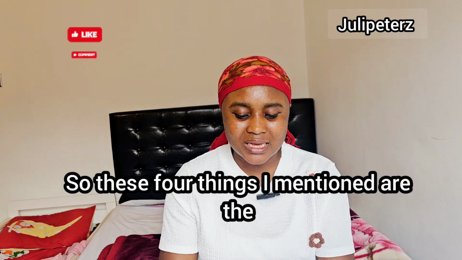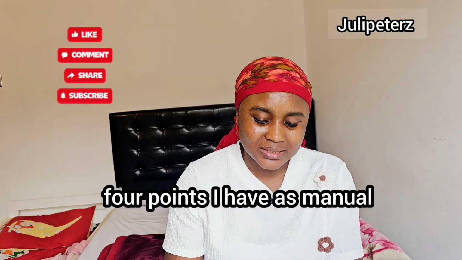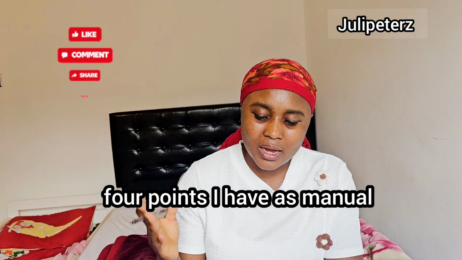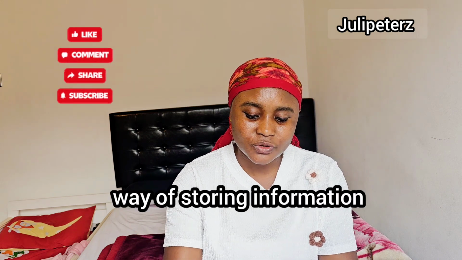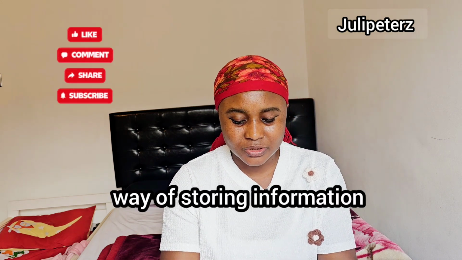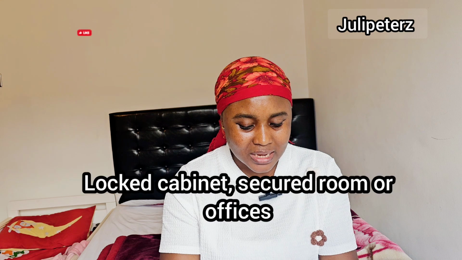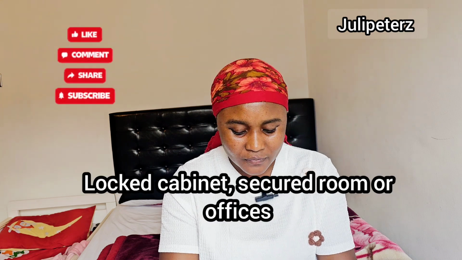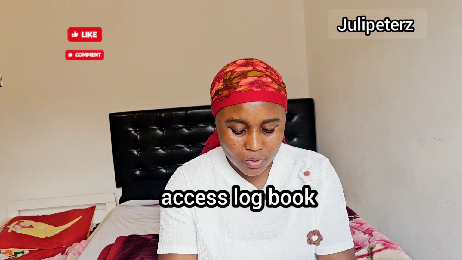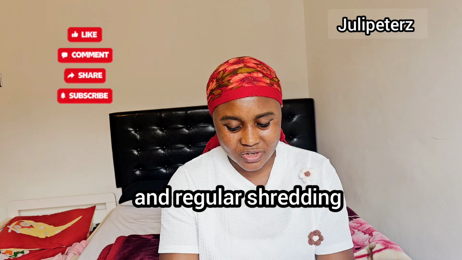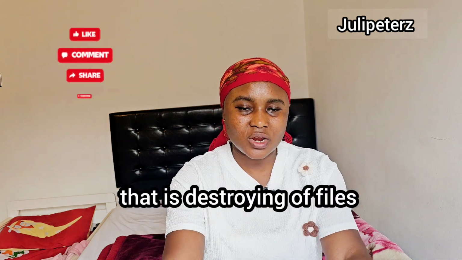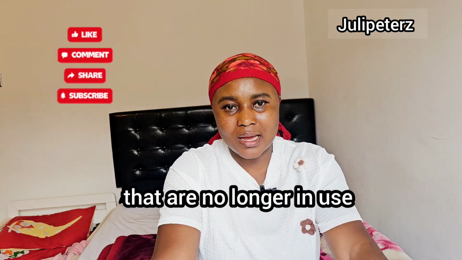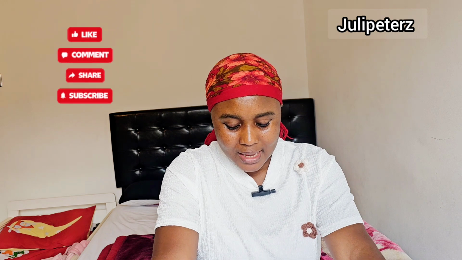So these four things I mentioned are the four points I have as manual ways of storing information: locked cabinet, secured room or offices, access logbook, and regular shredding of files, that is destroying files that are no longer in use. Electronic storage system.